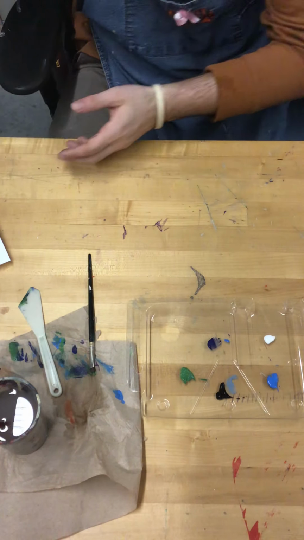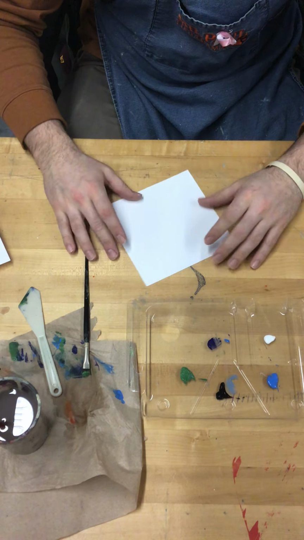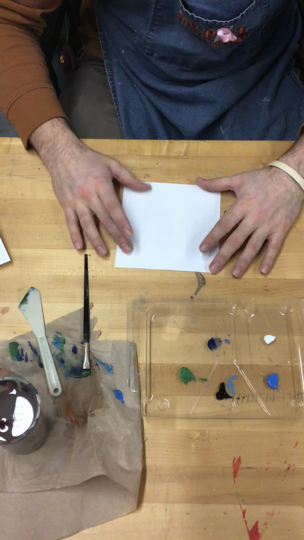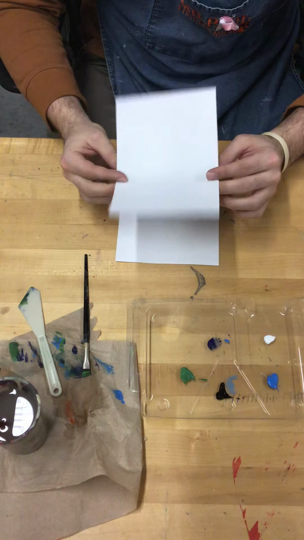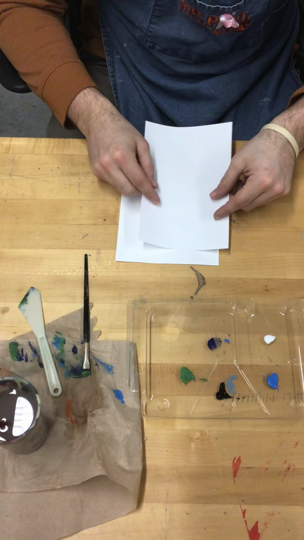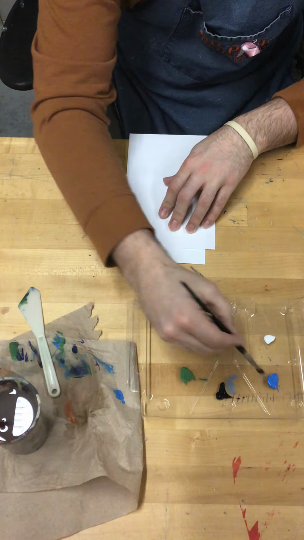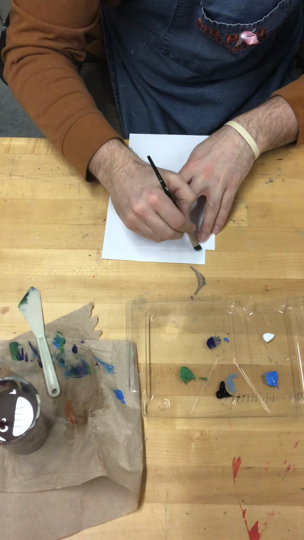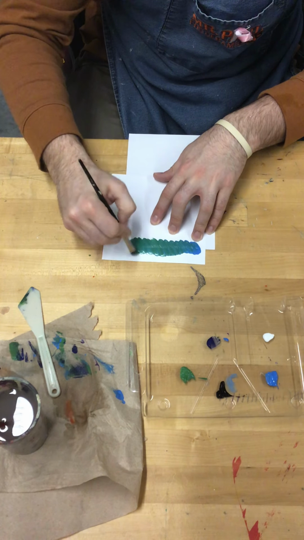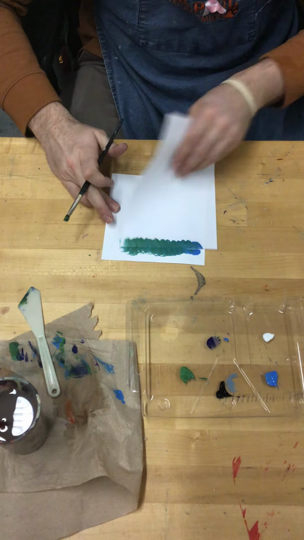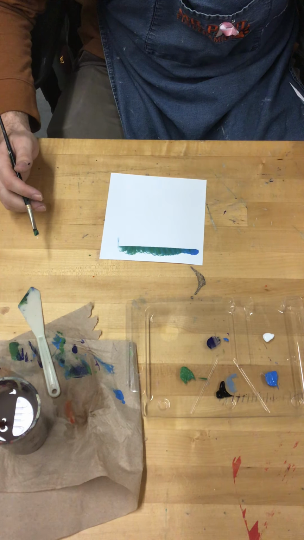Okay. So if we grab a practice sheet here, one of the easiest kinds of stencils to use is to take just a normal computer piece of paper and hold it down, and you know that that's a nice crisp clean edge, and I can take some of my paint, and as long as I'm holding that down, I can paint on the edge of that and go across. Now I have that nice straight clean edge.